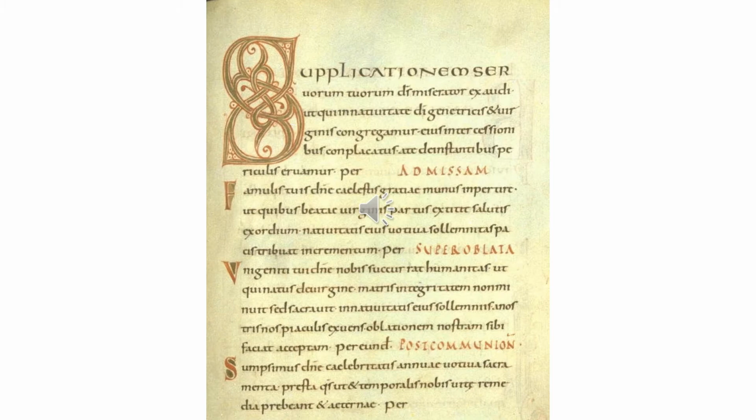Charlemagne also patronized the development of a book hand called Carolingian minuscule, and you can see an example of this here. So it's a form of writing that made books more accessible and more readable. So in his own way, Charlemagne was working toward a more literate society.